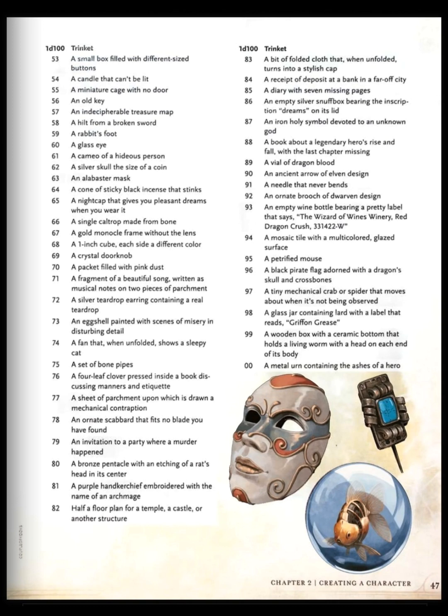A mosaic tile with a multicolor glazed surface, a petrified mouse. They really like mice here. And rats. A black pirate flag adorned with a dragon's skull and crossbones. Oh, that sounds cool. A tiny mechanical crab or spider that moves about when it's not being observed. A glass jar containing lard with a label that reads Griffin Grease.